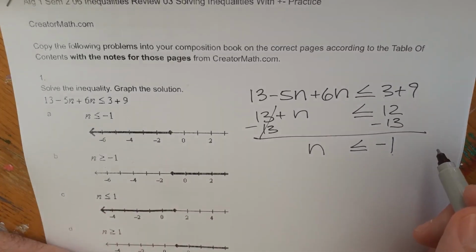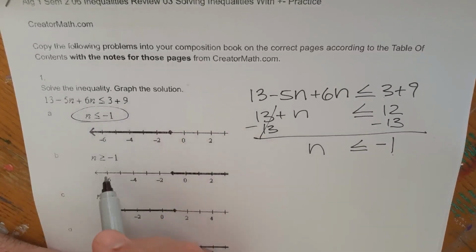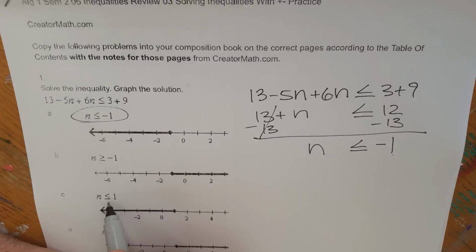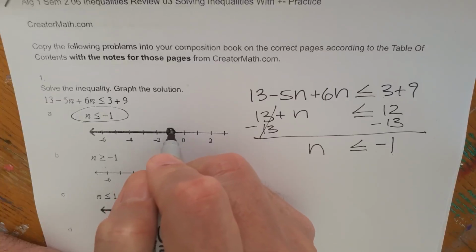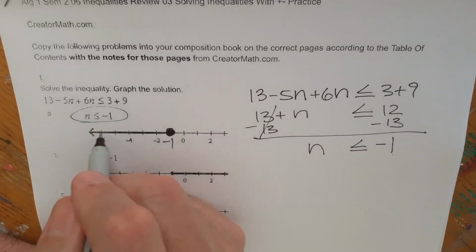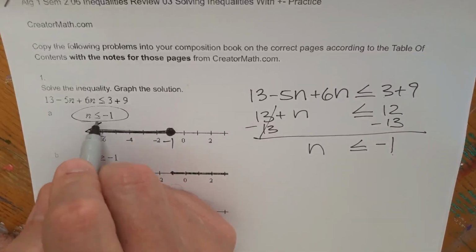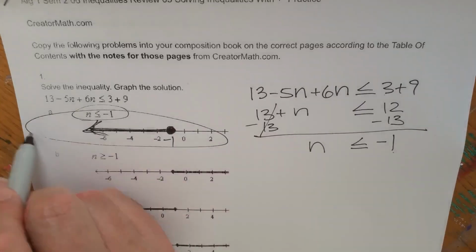If n is less than or equal to negative 1, we have, looks like this one here, n is less than or equal to negative 1. Yeah, and so less than or equal to negative 1, it's a solid dot at the negative 1. Solid because it's got an equals in it, and it's going to go all the way down below, all the way down to negative infinity. Right? So I think it's this one right here.